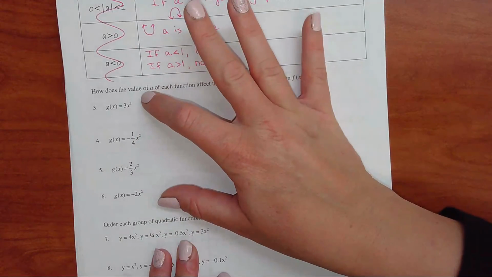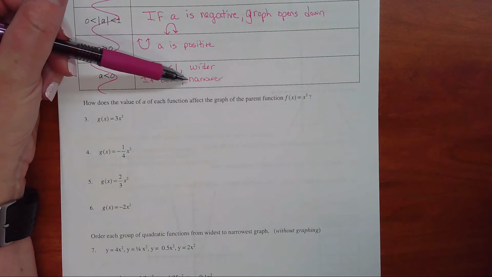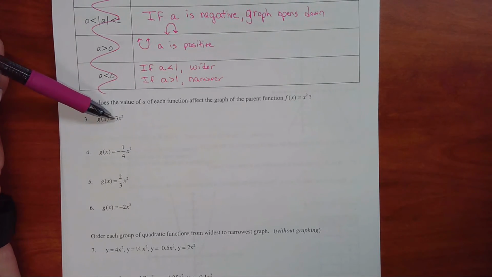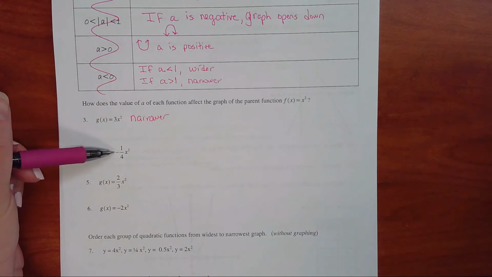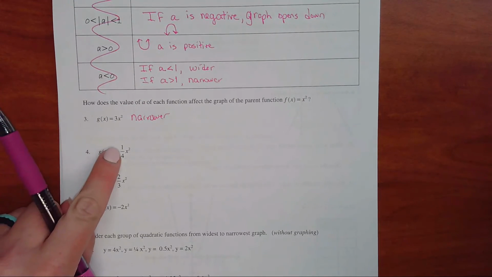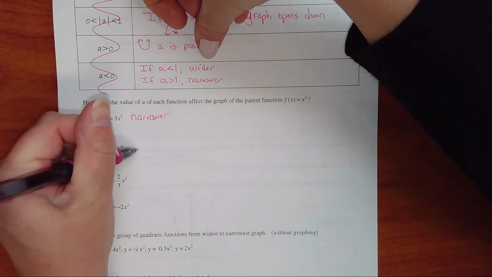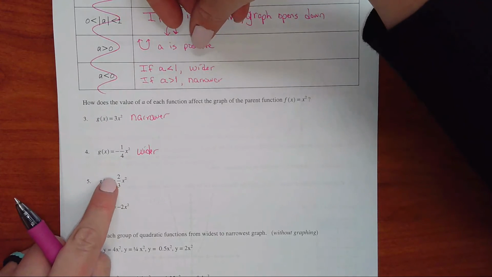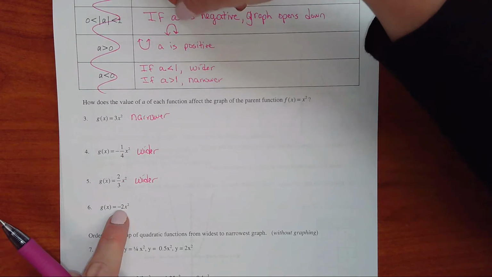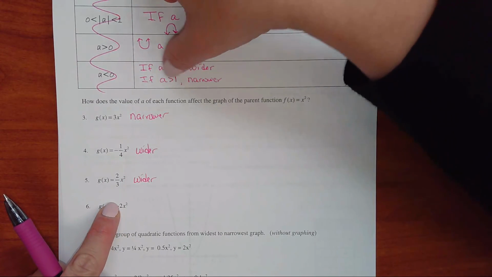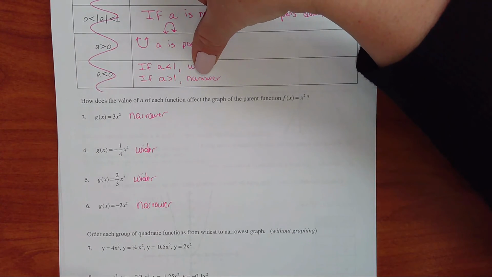So the other thing you have to do today is take a look here and say, how does it affect it? Does it get wider or does it get narrower? So this one, your A is 3. 3 is bigger than 1, so that means that it is going to get narrower. For this one, your A is -1/4. Not thinking about the sign, 1/4 is 0.25. 0.25 is less than 1, so that means that this is going to get wider. 2/3 is 0.6 repeating. That means it's going to get wider. And then -2, take away the sign, 2 is greater than 1, so that means that this is going to be narrower. So that's the other thing you're going to do today.